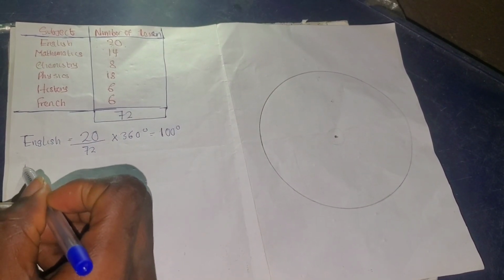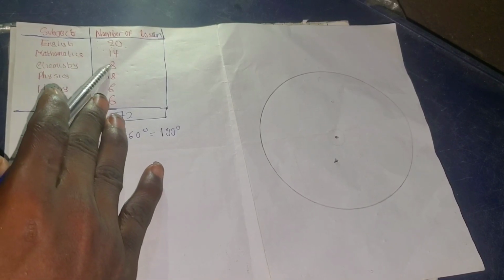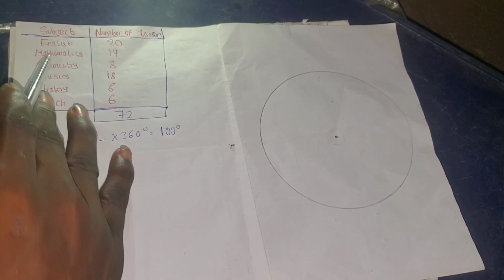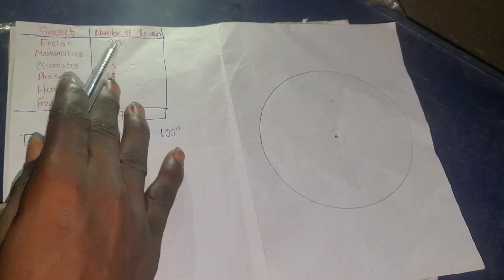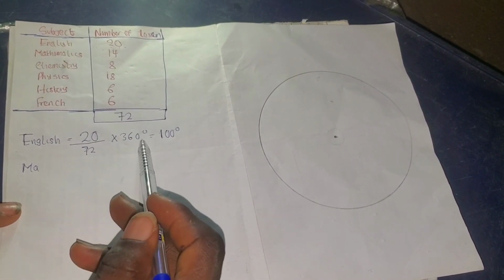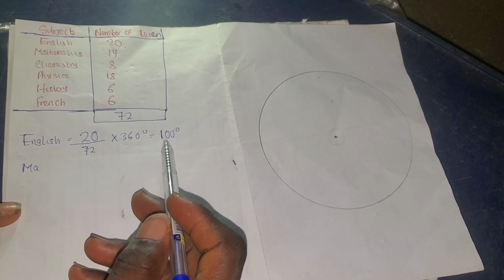Let's calculate for mathematics. Do you know what I'm doing? Take each of the values that correspond to each of the items that you have. For English, we have 20, so I have 20 over the total, 72, multiplied by 360 degrees. So the sectorial angle for English is 100 degrees.